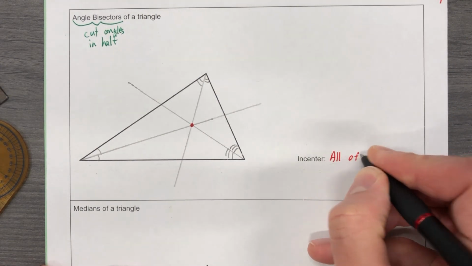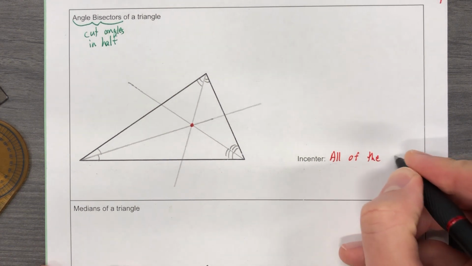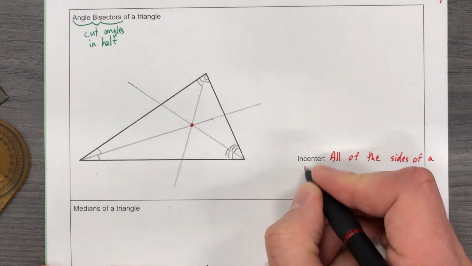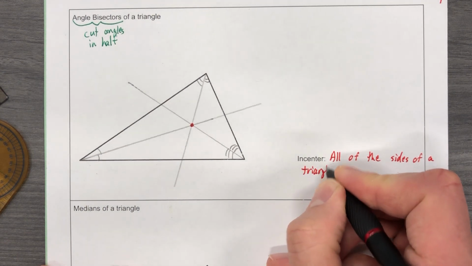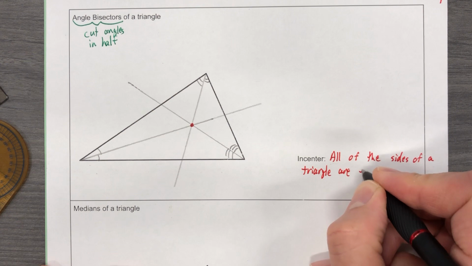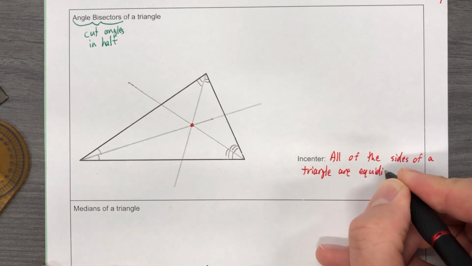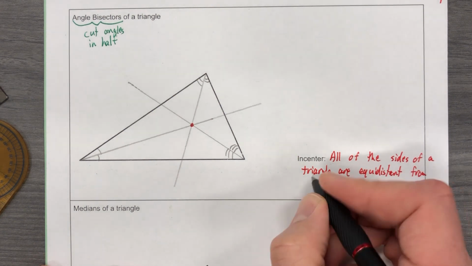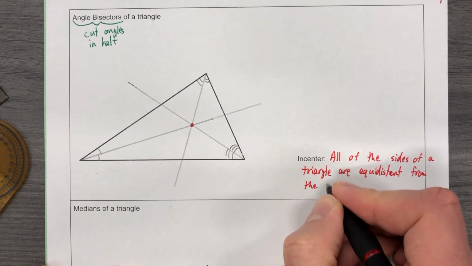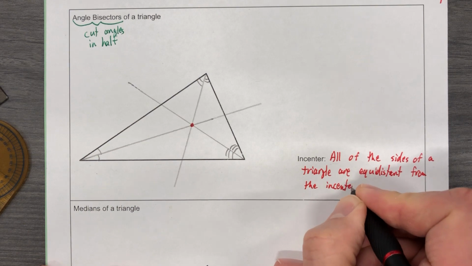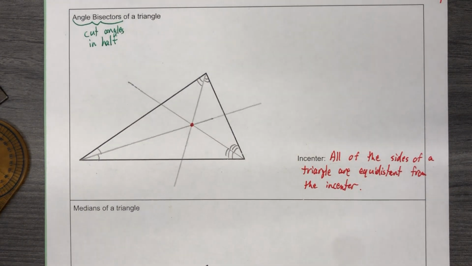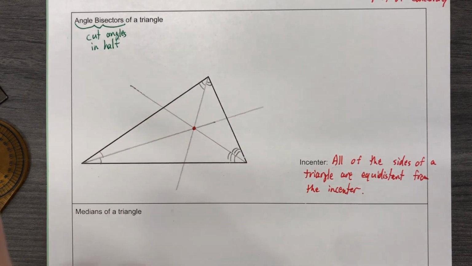All of the sides, all three sides of a triangle are equidistant from the incenter. Okay, good to know. I'm going to stop that thought right there. We're going to write some more. Again, the incenter is the point of concurrency of an angle bisector.